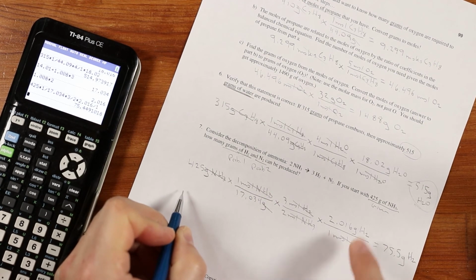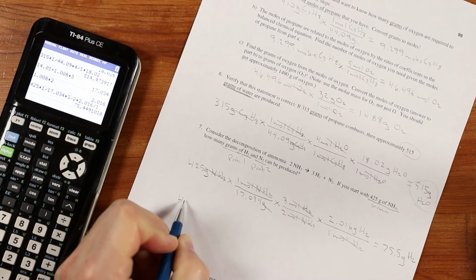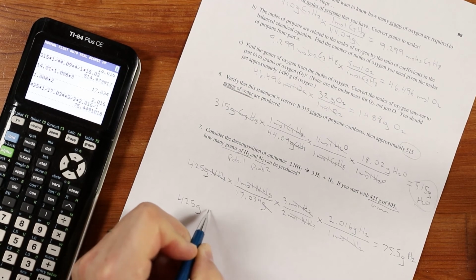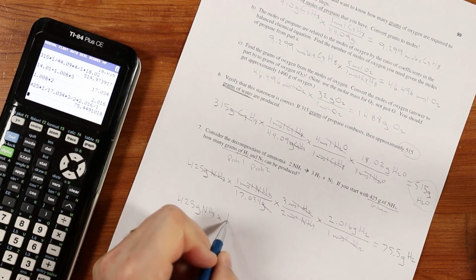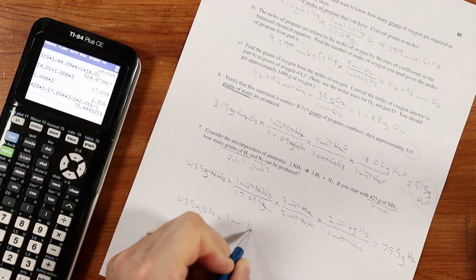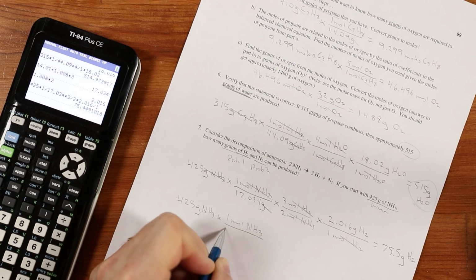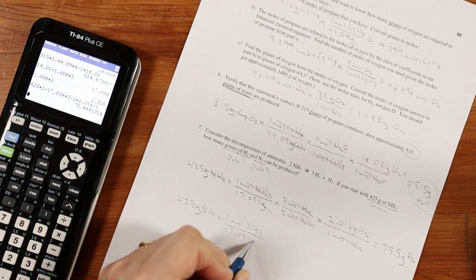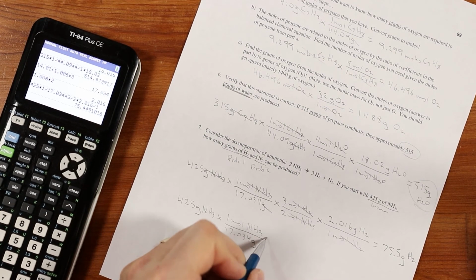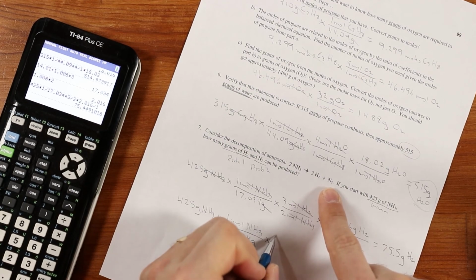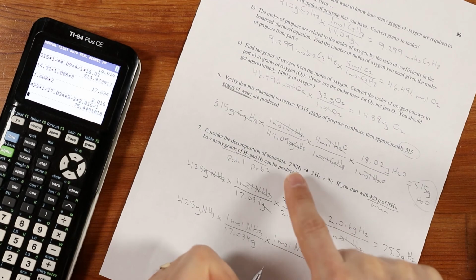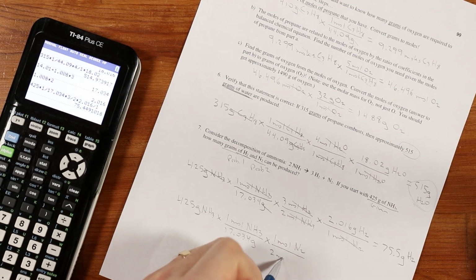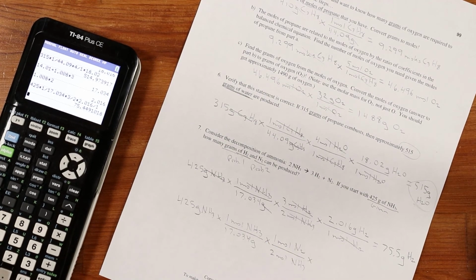So I'm starting again off with my same given, 425 grams of NH3. This first step will be the same. 1 mole NH3 weighs 17.034 grams times, I have a different ratio here, 1 mole of N2 for every 2 moles of NH3 times, I need nitrogen.